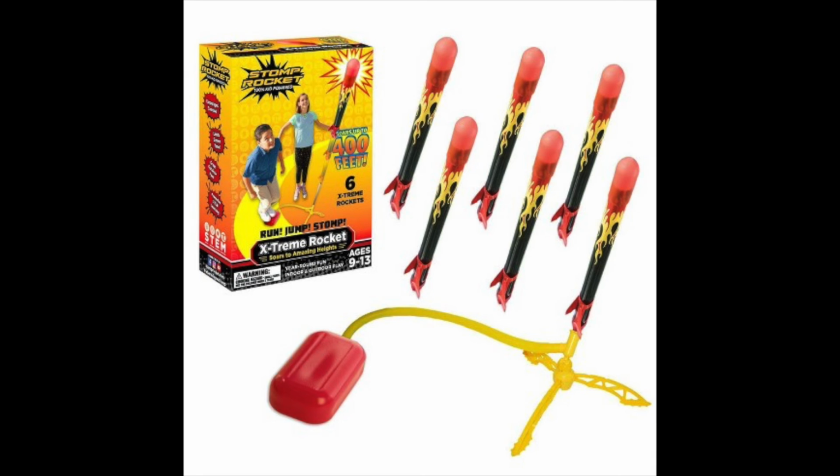The average stomp rocket has low mass and low surface area. It is also very aerodynamic and has standard fins, which all contribute to the air drag. It was also traveling at the slow rate of 2 meters per second.